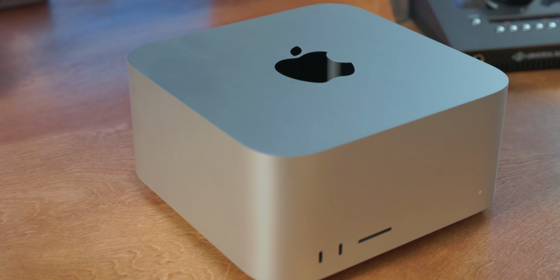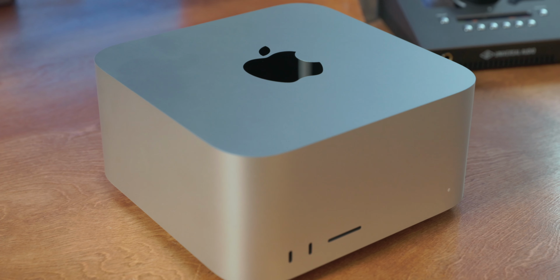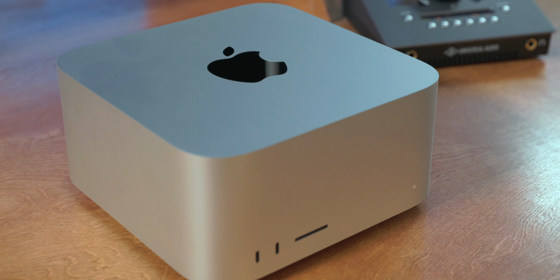So this is the 2022 Apple M1 Mac Studio computer with 32 gigs of RAM and the 512 gigabyte storage. This is the base model. I didn't do anything fancy. Like I said, I was using a 2016 MacBook Pro, so I knew anything that I bought was going to be a huge step up.